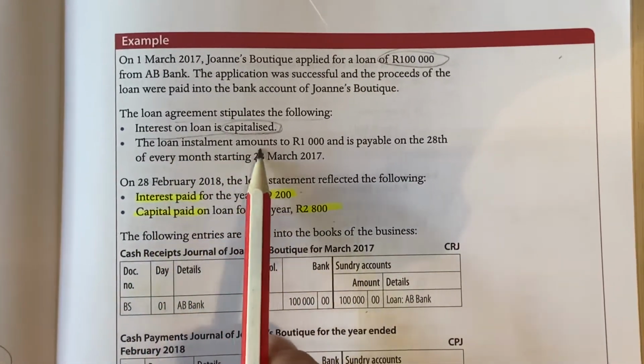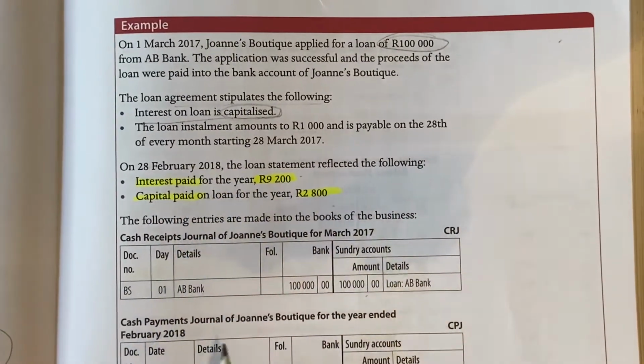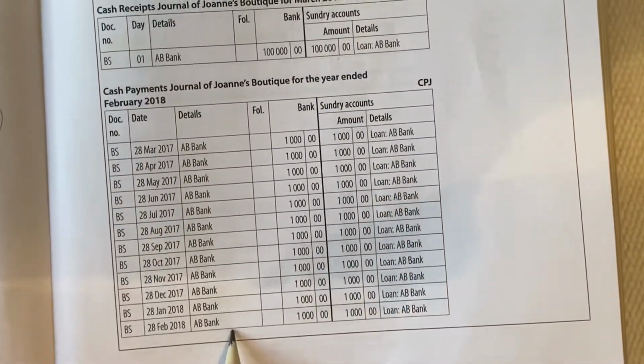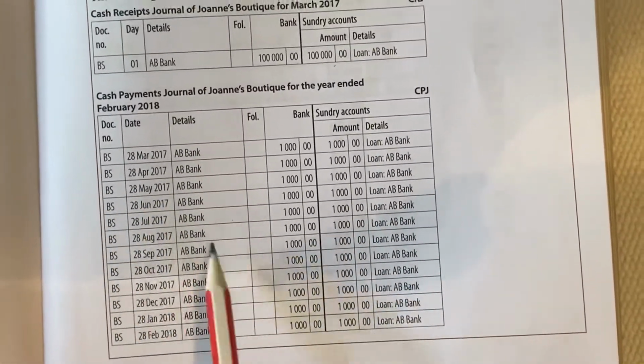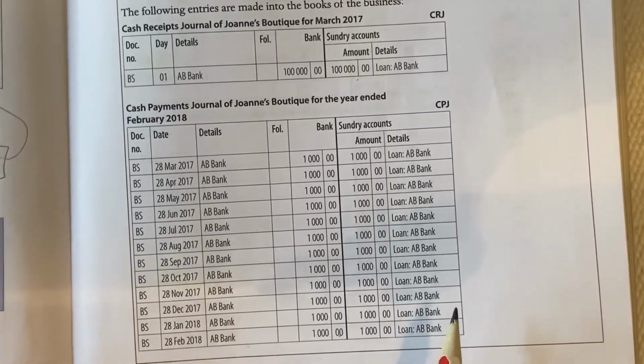And then the loan installment amounts to 1,000 Rand and is payable on the 28th of every month. And this is how we do it in the cash payments journal. Gentlemen, this is also not new to you. At the end of each month, we pay back the 1,000 Rand. So this is also work that we did in grade 10.